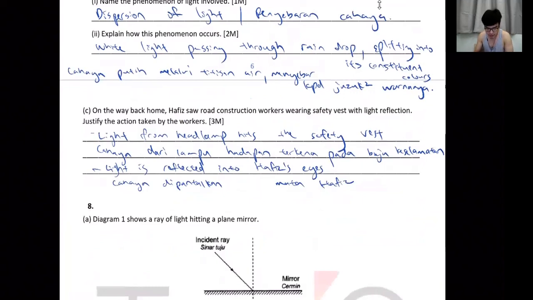Ke lah, not kepada ke. Okay, so now the workers can be seen. Okay, pekerja dapat dilihat. Okay, so now you can see the workers.